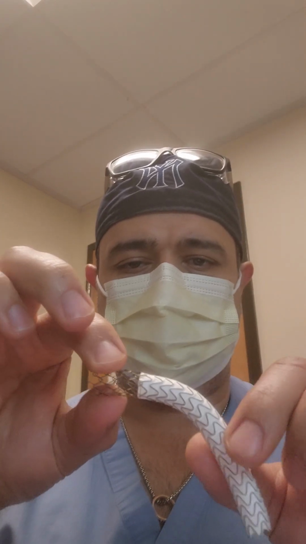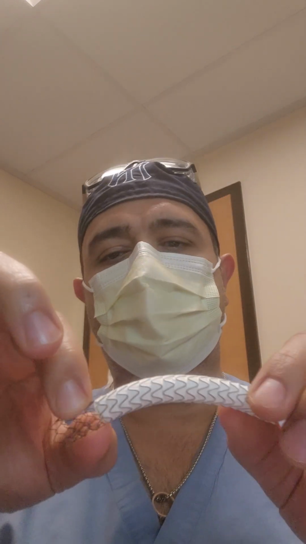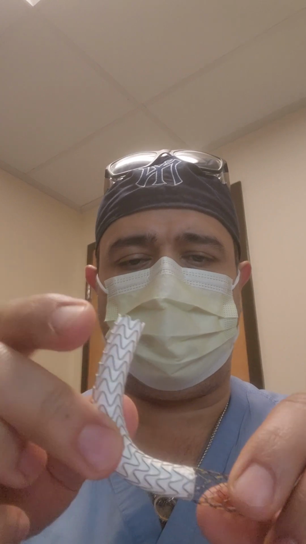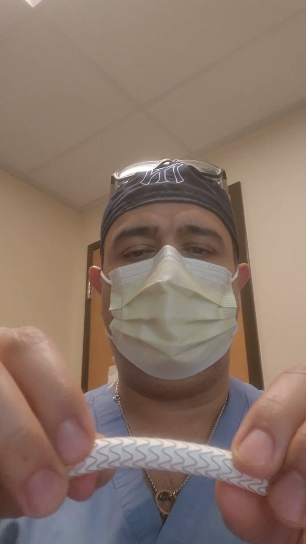One of the procedures we do as interventionalists is place stents and stent grafts. These are commonly placed either in the bile ducts, which are ducts that drain the liver, or can be placed within the vasculature like arteries and veins.